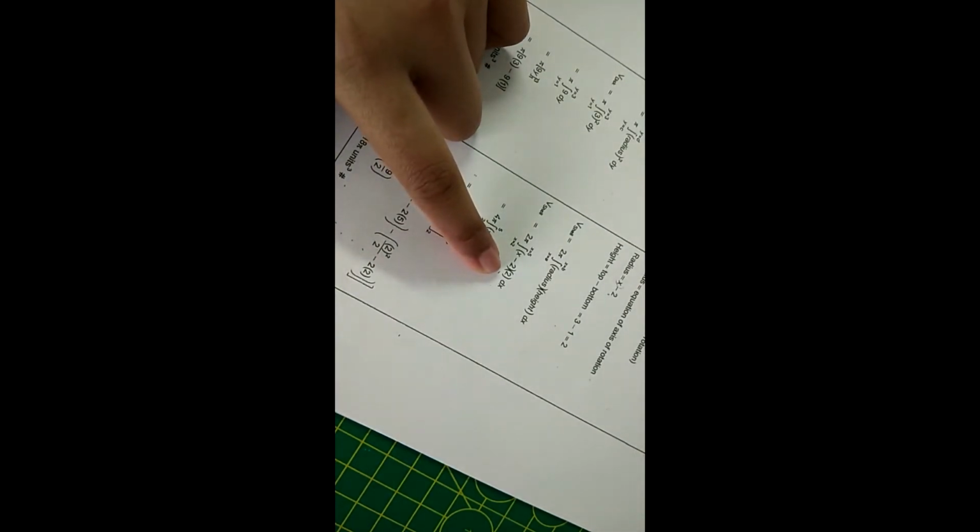So sama juga, ini dikeluarkan. So the 4 pi, so integration x minus 2. So bila integrate x dapat x square over 2. Yang 2 dapat 2x. Masukkan. So jawapan awak pun mestilah dapat 18 pi units cube.